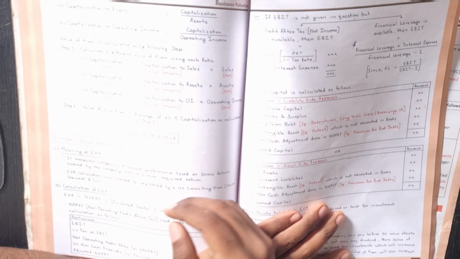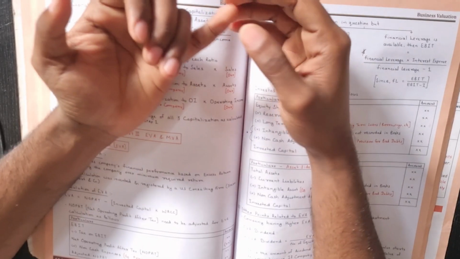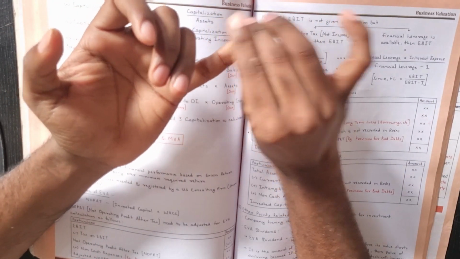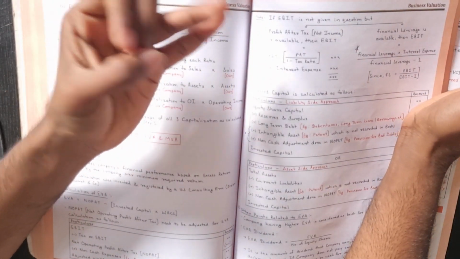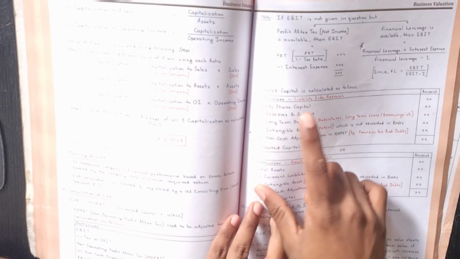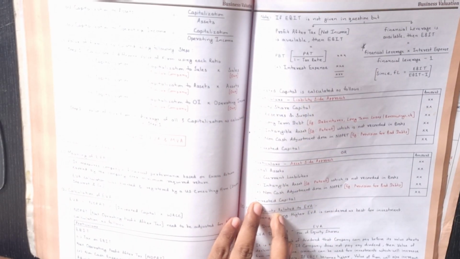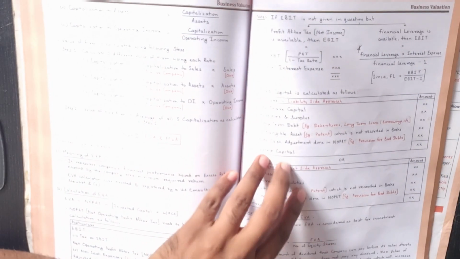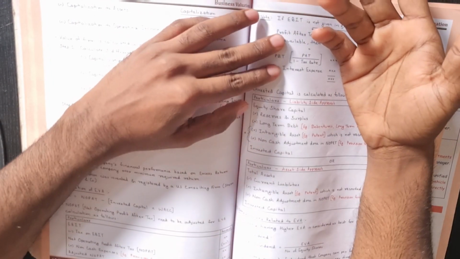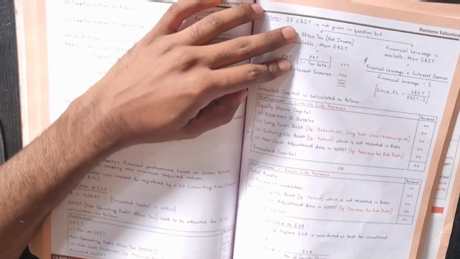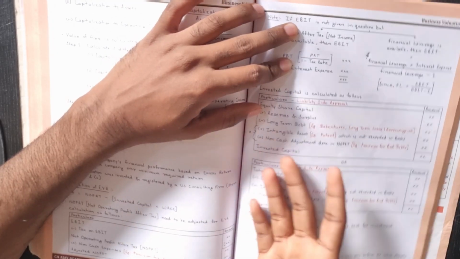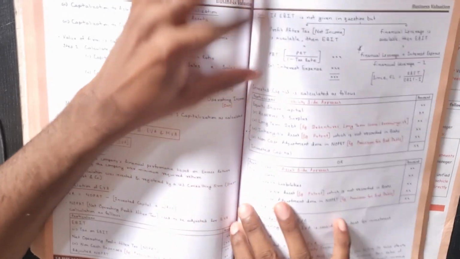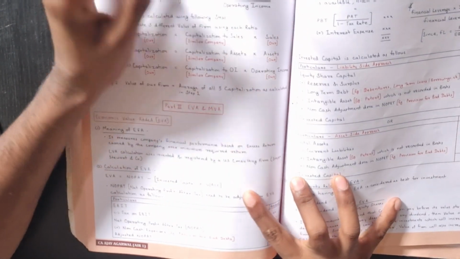What is the invested capital? Invested capital is your share capital. See, there is a separate formula for it, we'll see. Equity shares, that is the capital employed in the firm. So that is normally called capital employed. Here they have given a different formula. We'll see later in this chapter, in this part.